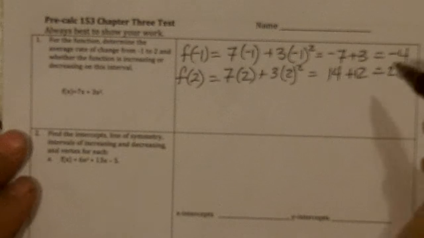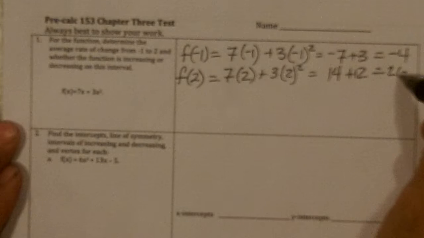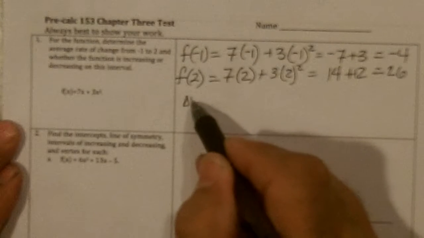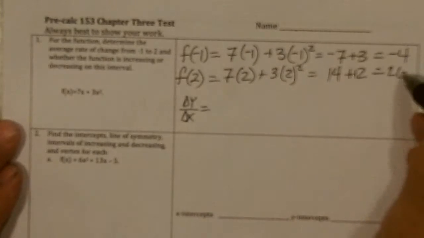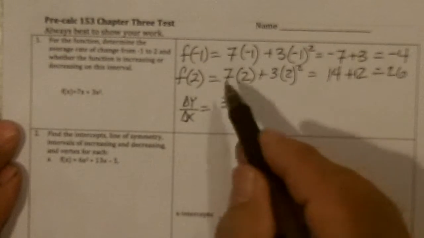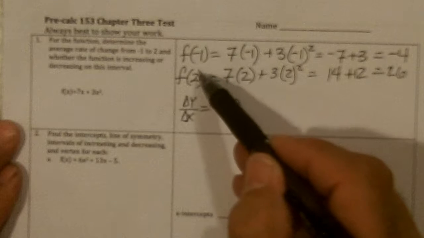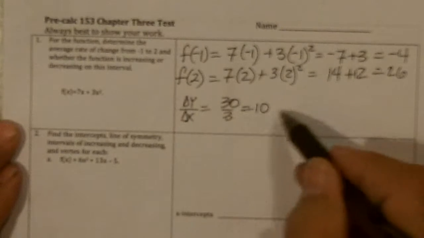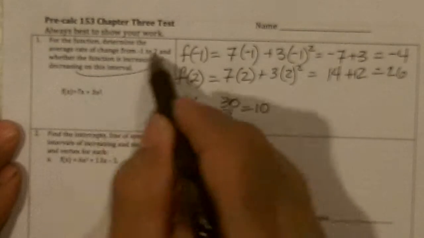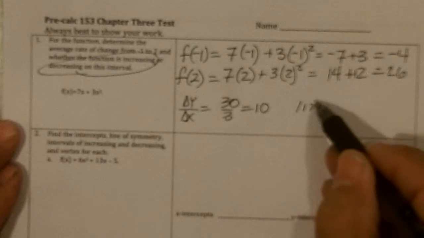And so from -4 to 26, the change in y is 30. And the change in x from -1 to +2 is 3. So that's a 10. It's positive, so it's increasing.